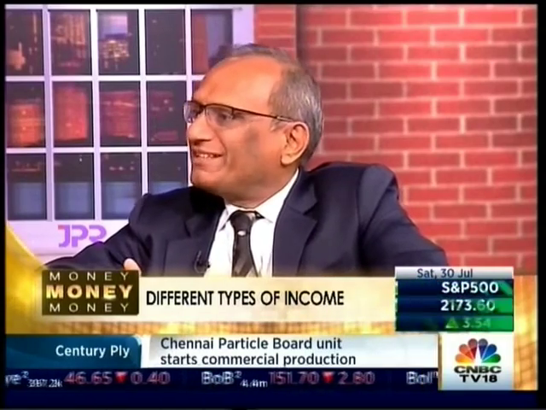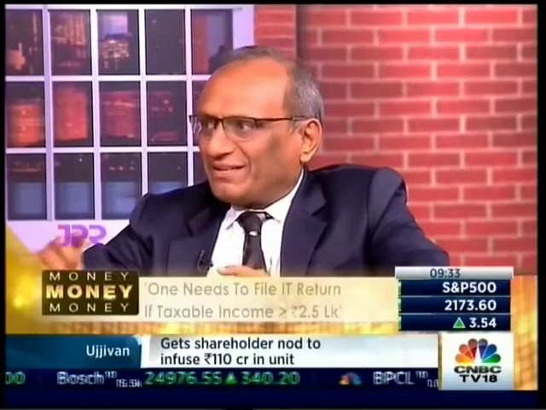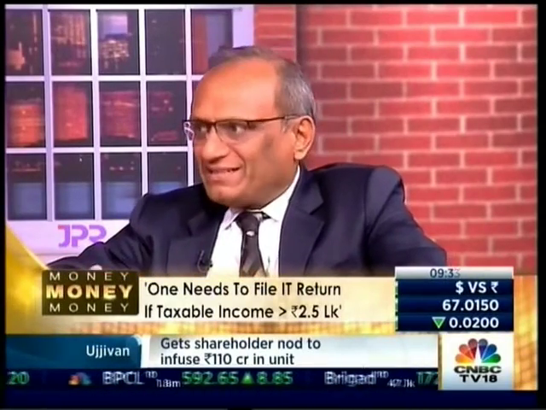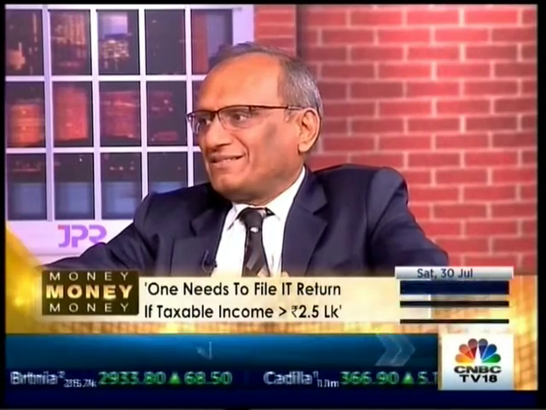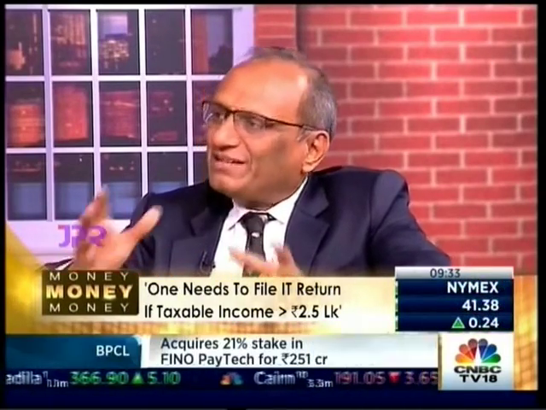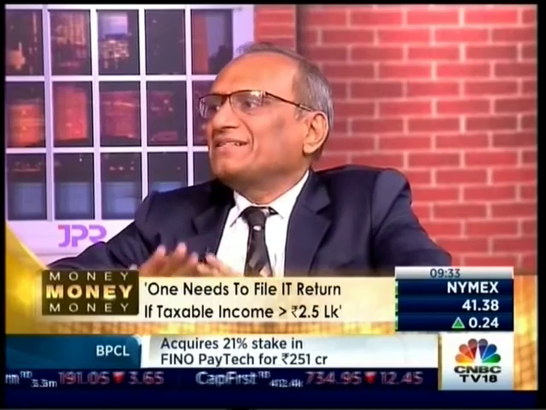From whatever interest on bank FDs, my TDS is being deducted. So where is the question of any additional tax liability? So I think this is one thing, that just because tax is deducted at source does not mean you don't have to file returns. You have to file the returns if your taxable income is more than 2.5 lakhs.